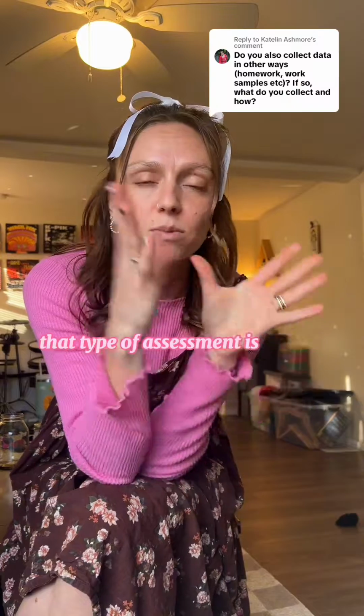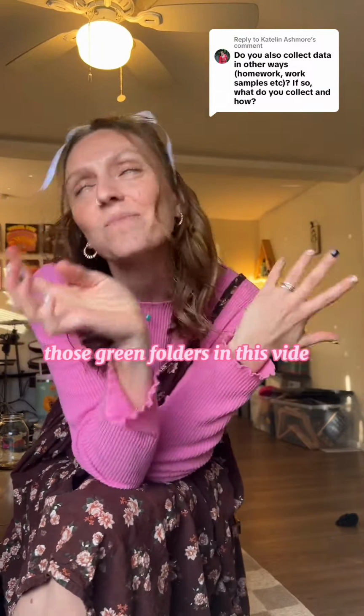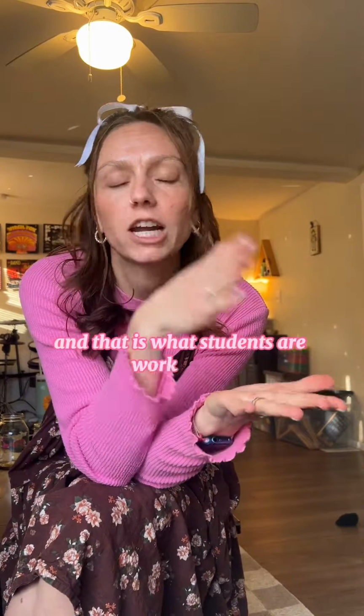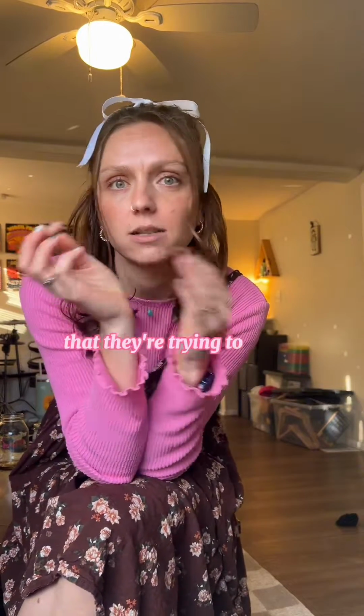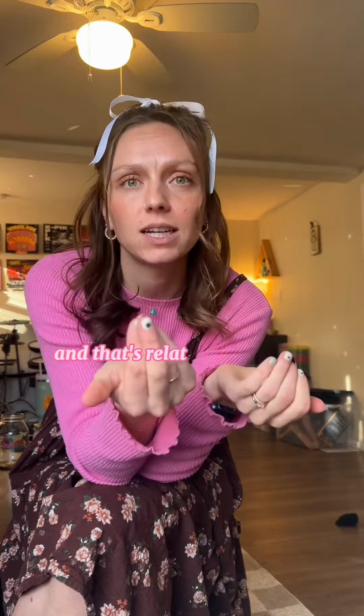That type of assessment is what I'm tracking in those green folders in this video. And that is what students are working on the day-to-day basis, right? That's where they're tracking those small goals that they're trying to make progress in over time. And that's related to our state standards.